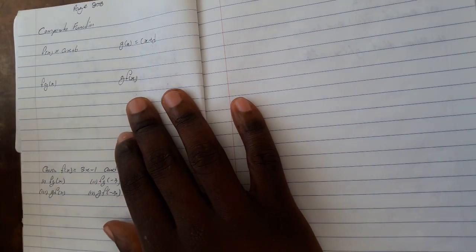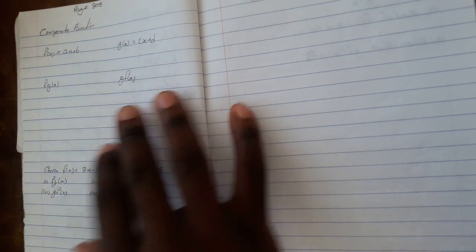What is a composite function? What does the word composite mean? The word, and this is found on page 808. Composite means to compose. Compose means to bring two or more things together. So a composite function is bringing two functions together.